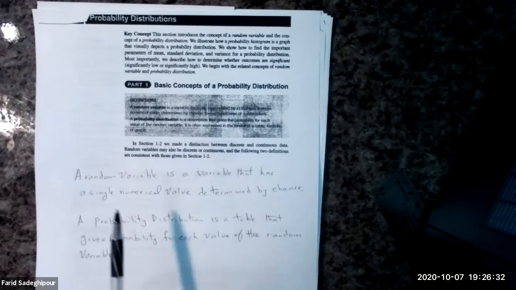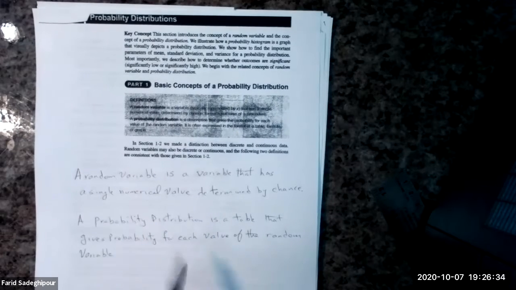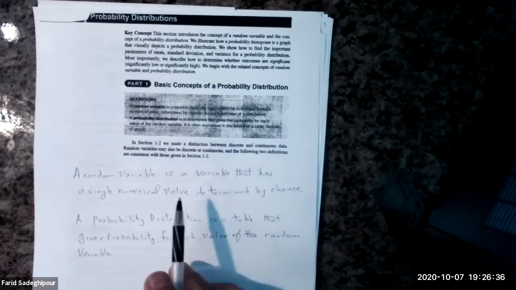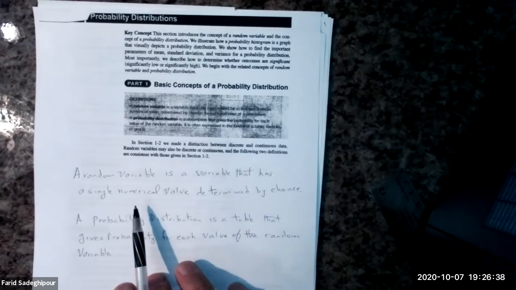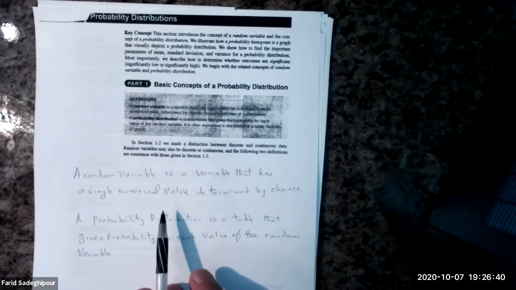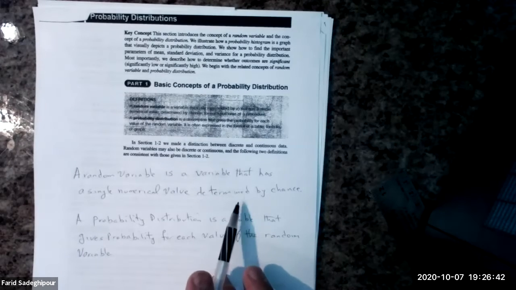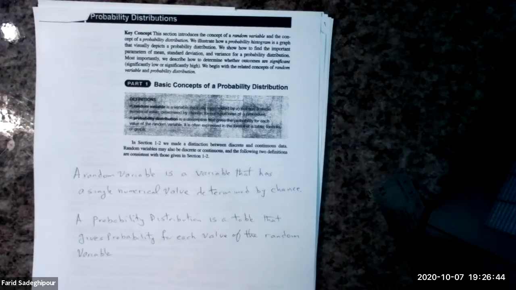And one definition is for random variable. What is a random variable? A random variable is a variable that has a single numerical value that is always determined by chance. So it's like when you select some people out of a big group, it's considered a random variable because you select some randomly, by chance.